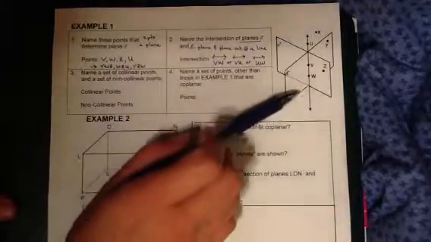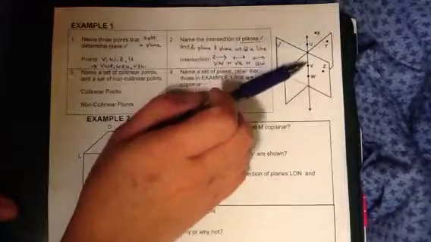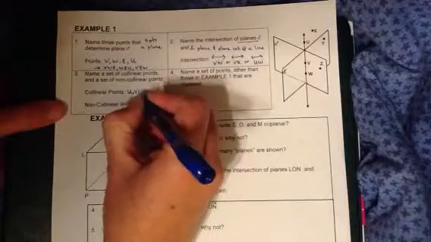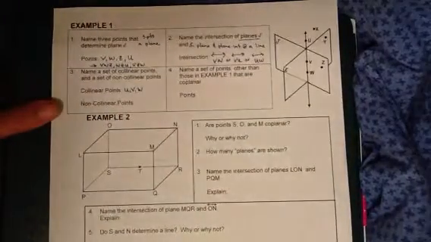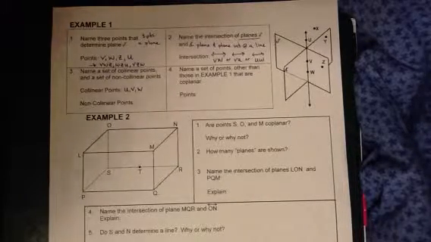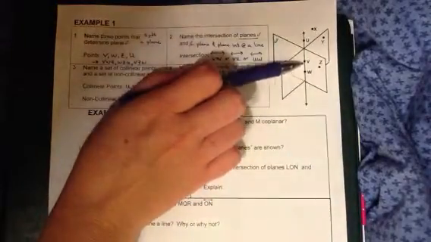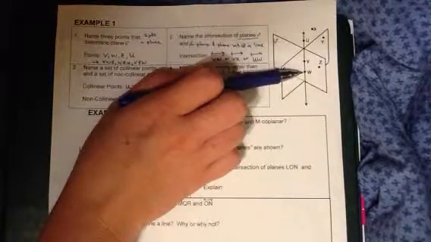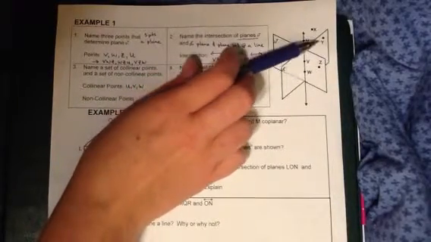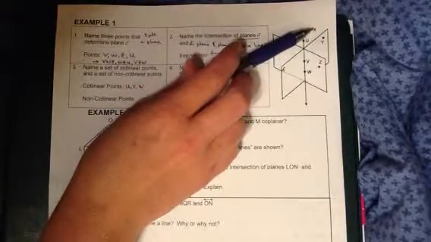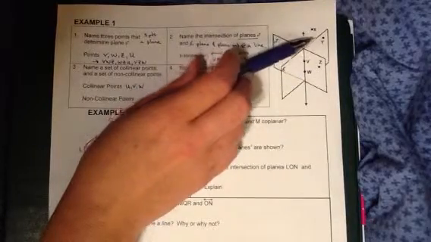So I need to name any points that might be on the same line. Well, those are pretty obvious. The ones that are on the same line are U, V, and W. So I would put U, V, and W. Then it says name a set of non-collinear points, meaning any points that are not on the same line. So I could stay away from V and W because those are collinear, meaning they're on the same line. But I could pick W, Z, and Y. Or I could pick W, Y, and X. Or I could pick Z, U, and Y.